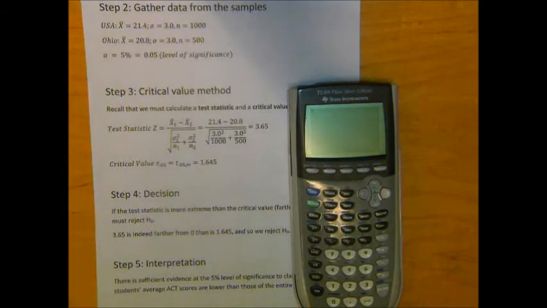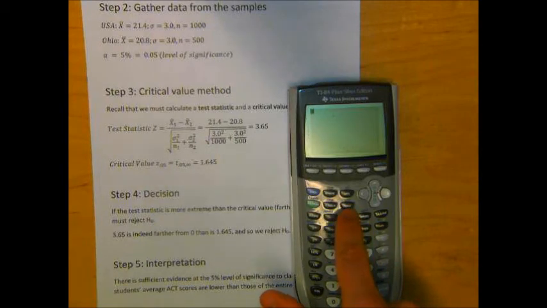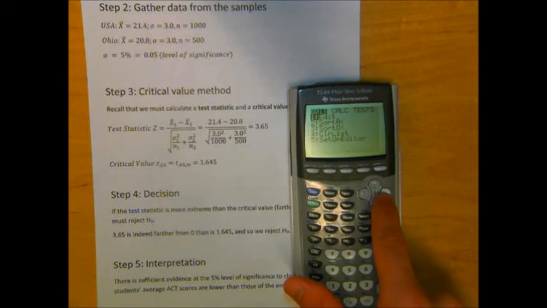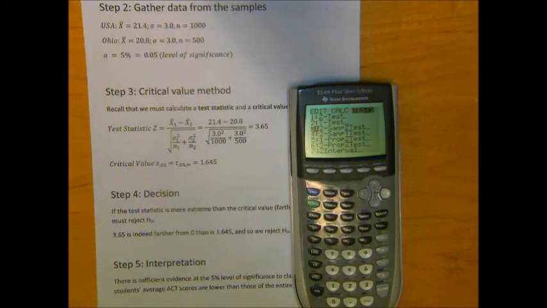Now let's do the test on the calculator. Here I've gone back to example 1 and shown you the step 2 gathered data that we can punch into the calculator for this test. Because we know the population standard deviations, we're going to go to Stat, Tests, and we're going to go to a 2-samp z-test because we're using the z distribution here. That's due to the fact that we know the population standard deviations.